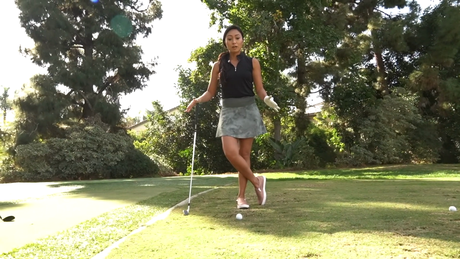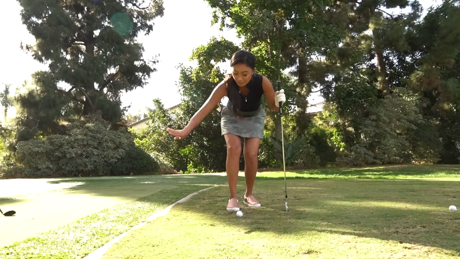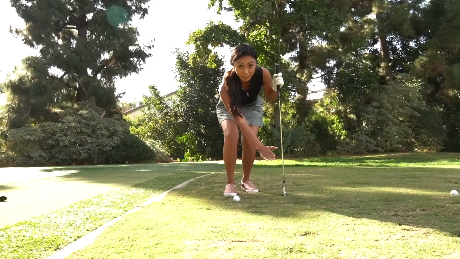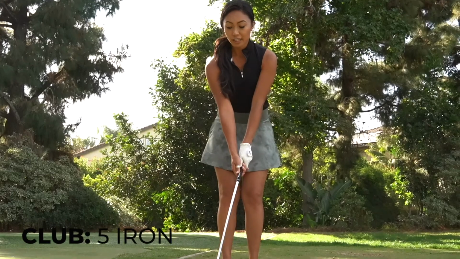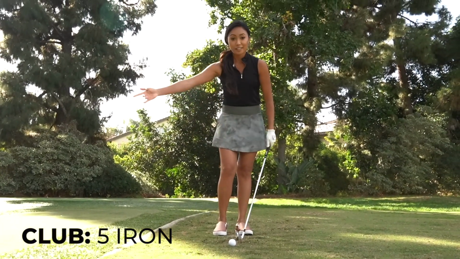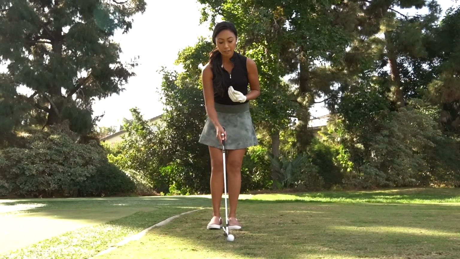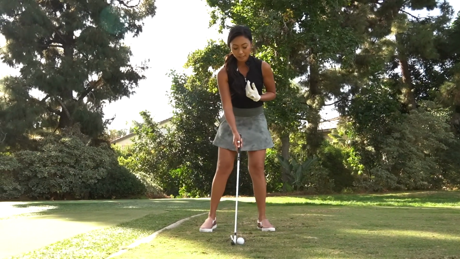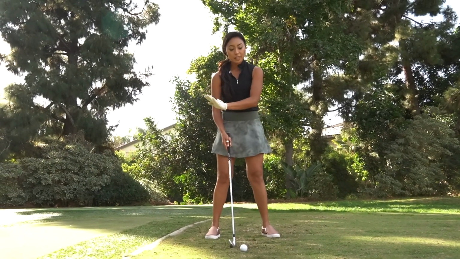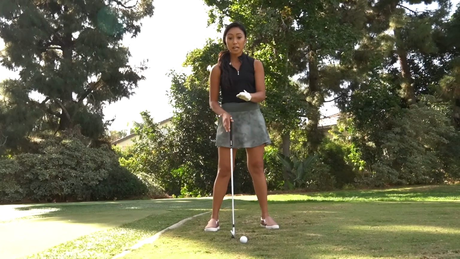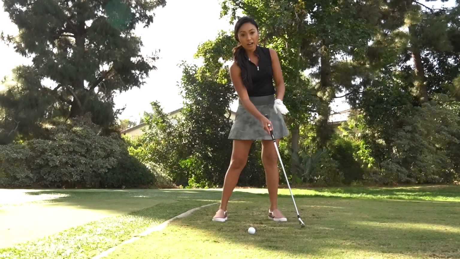The reason the bottom of your arc is way after the ball with a shorter club is because you have a much steeper angle coming into the ball. Now I have a 5 iron in hand, so I'm definitely not going to come in as steep as with a 60 degree. So with my 5 iron, if I want a good shot, I'll still make a divot, a little more in front of middle, and it's going to be even closer to a sweeping motion. The bottom of my swing will still be after the ball, but not as far after the ball.